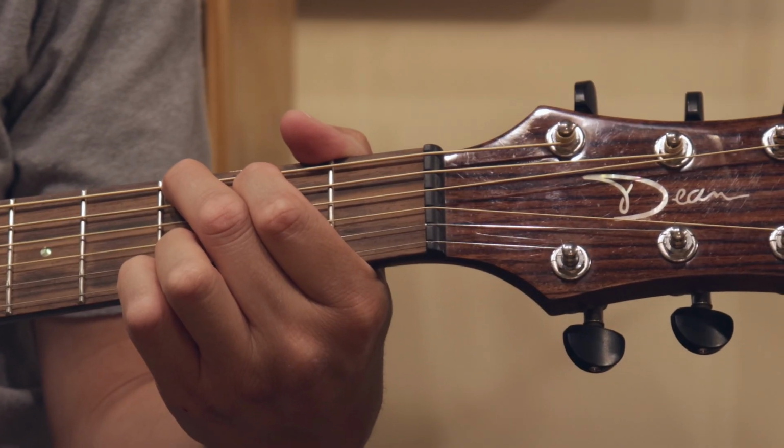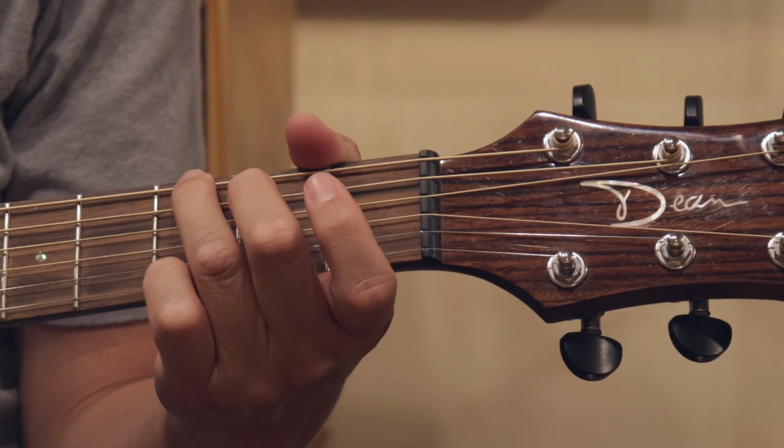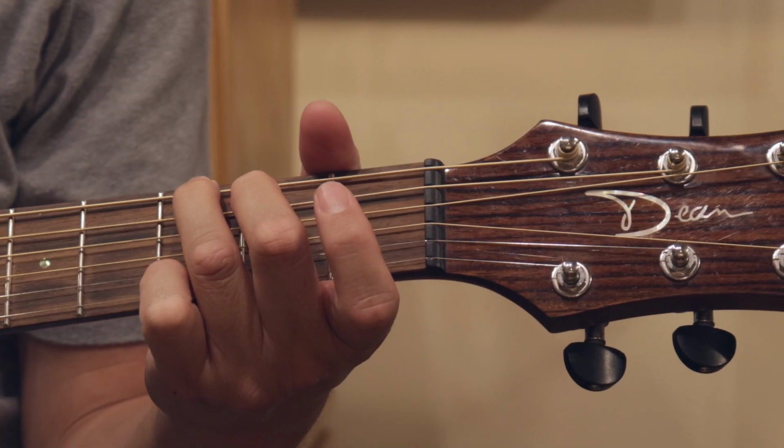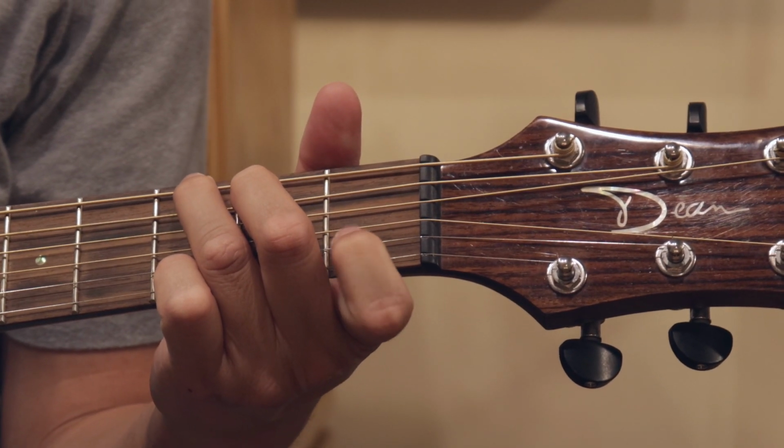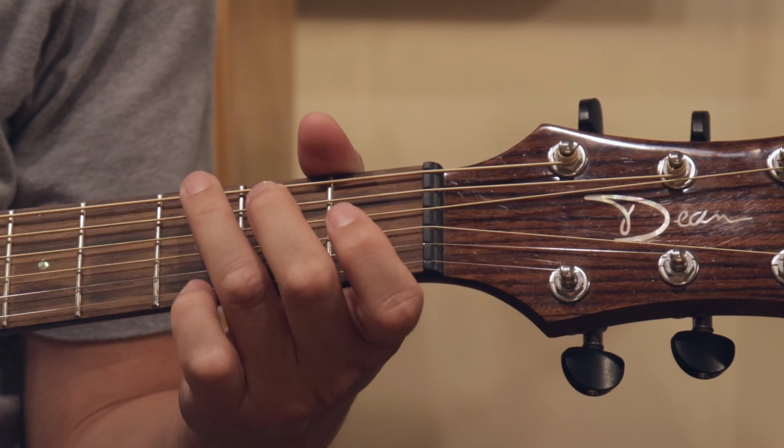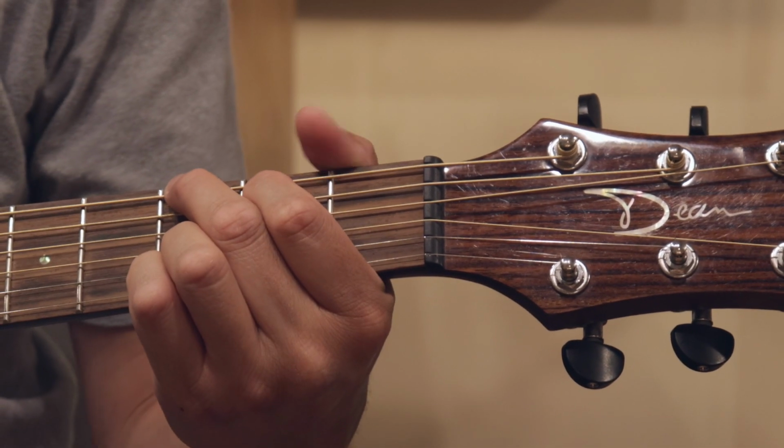So I'm going to give you some examples that I use. The G, instead of just like that, I play it like this, and I can add this index finger here whenever I want to now, because if I'm like this, then I can't add that.